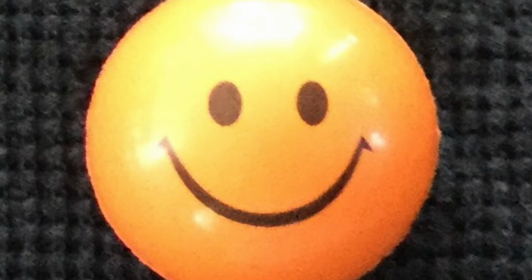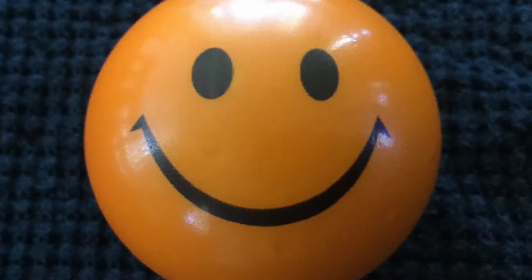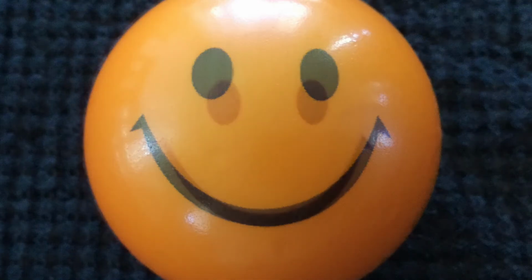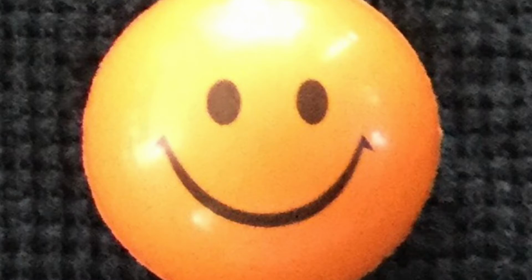So have a look at this ball in front of you and the size of the smiley face that's on it. Now have a look at this ball and the smiley face that's on it. You'll notice that this ball, the smiley face looks larger, and on this ball the smiley face looks smaller.